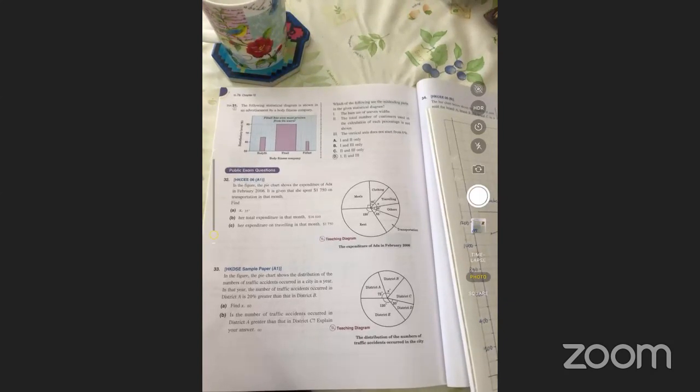This one, A1, means section A1. There are three sections in the public exam: section A1, section A2, and section B. This one is a section A1 question, talking about pie chart. And you should be able to answer this one.